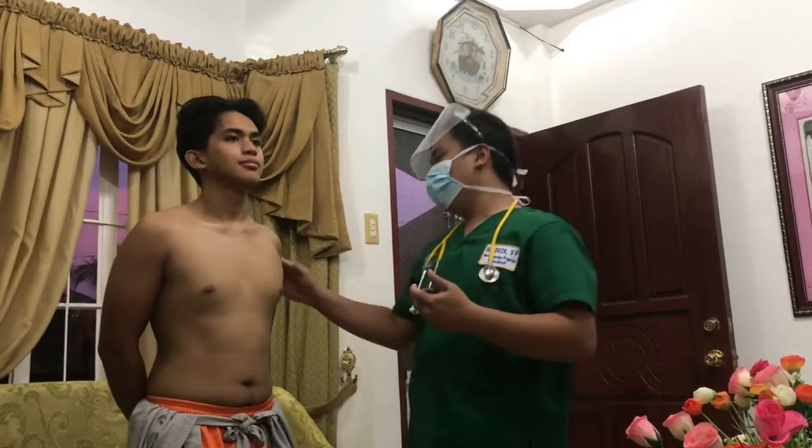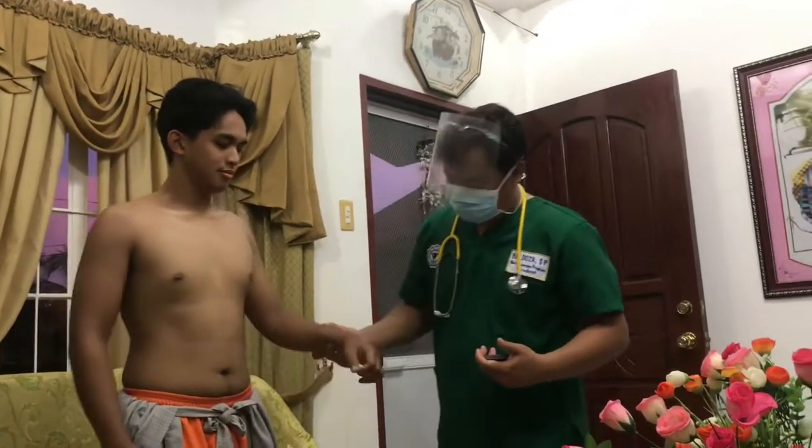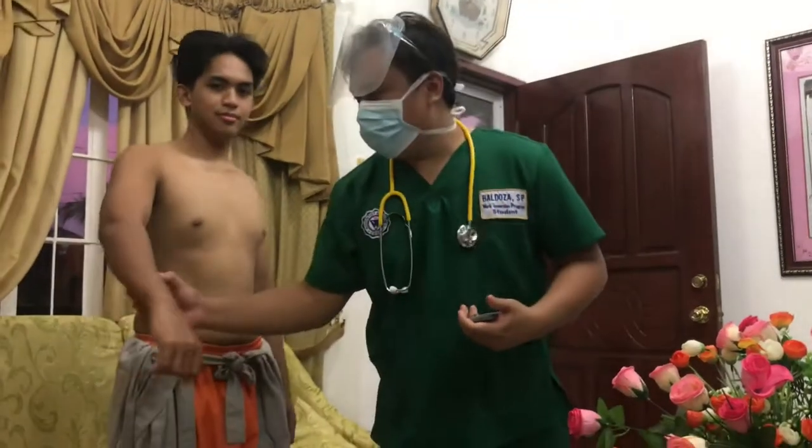Now I'll be inspecting his upper extremities for any lesions, rashes, or lumps, and his skin color. The patient had skin asthma or atopic dermatitis in his early childhood, but it is now scars, so we are well and good here. There are no lumps. Okay, it is well and good.